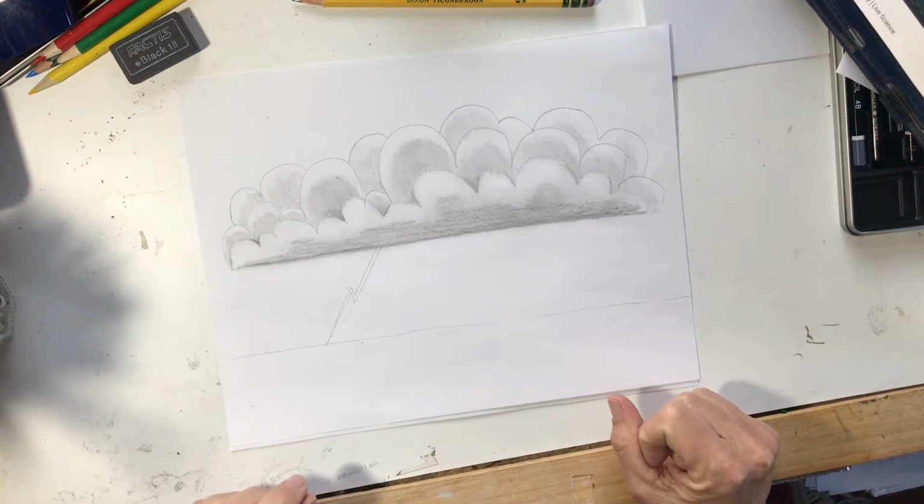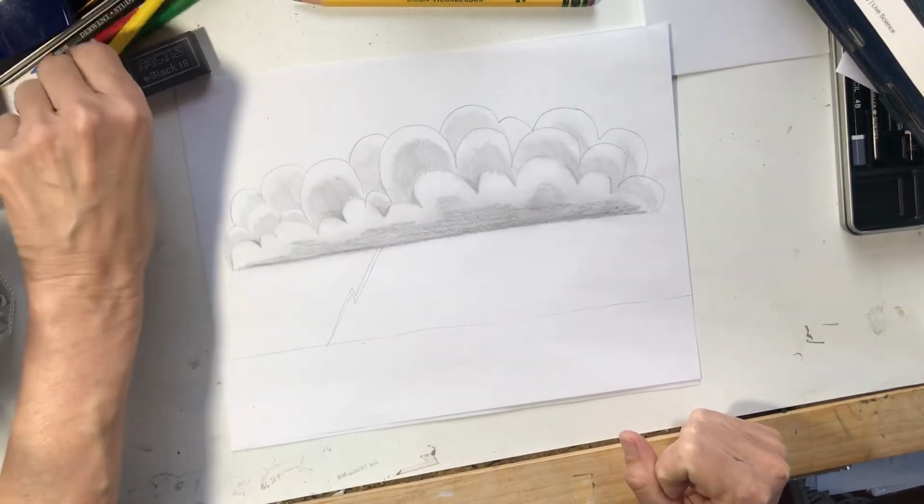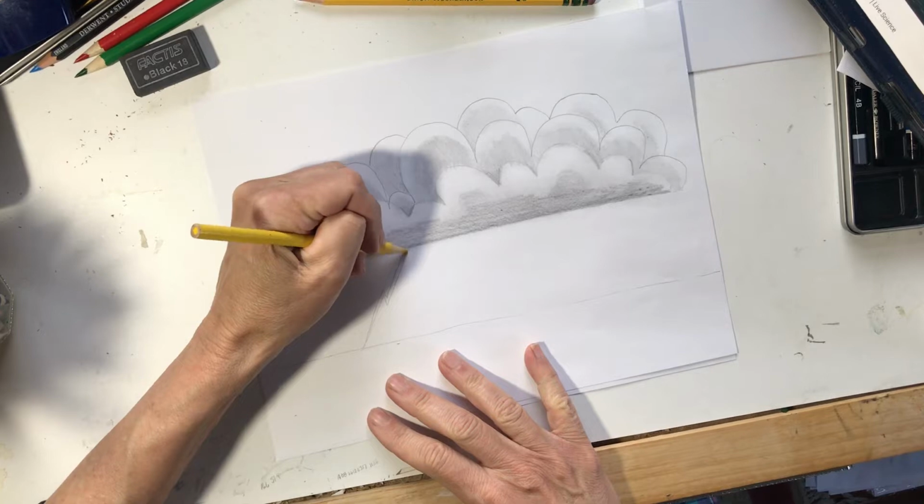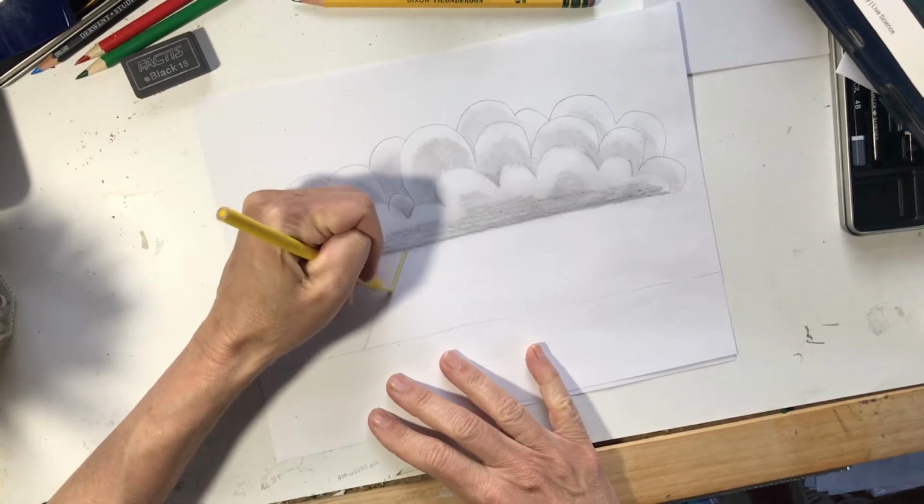Where's my yellow? Oh, it's up here. Okay. So we're going to color that yellow. Nice and yellow.